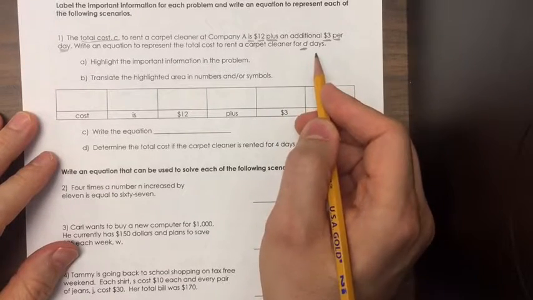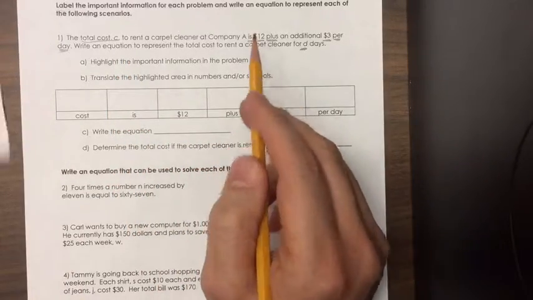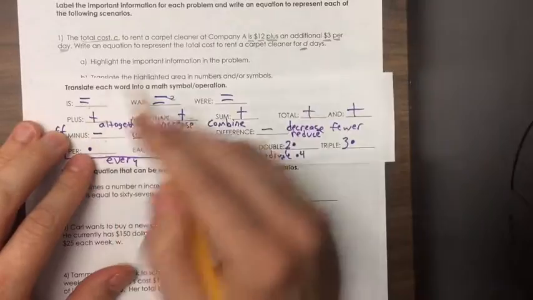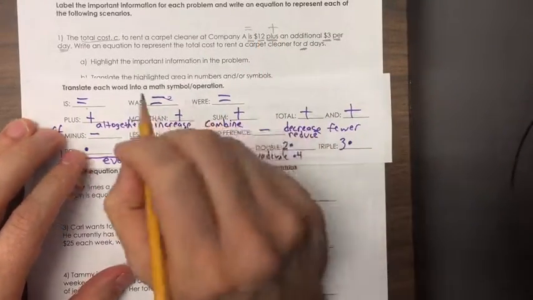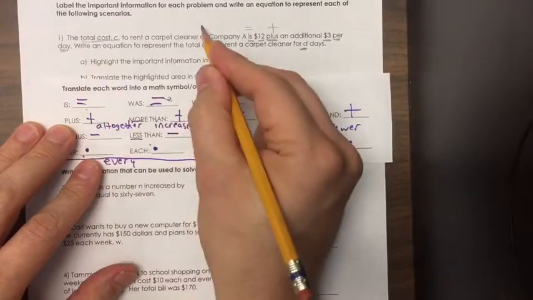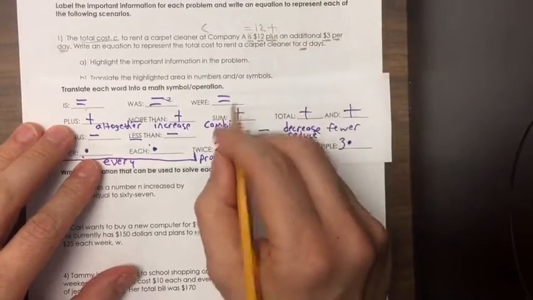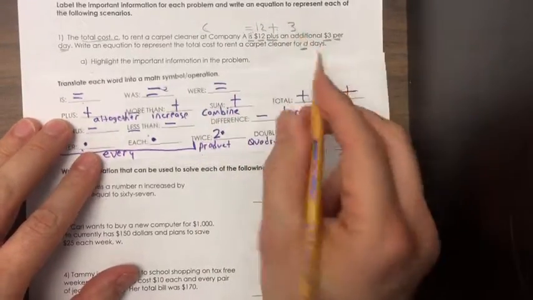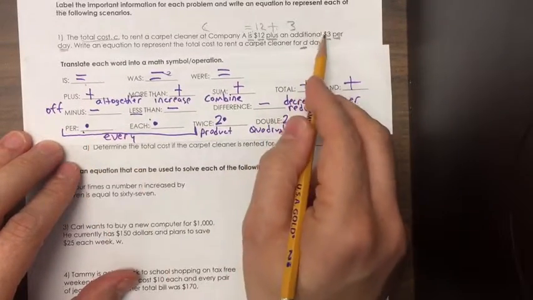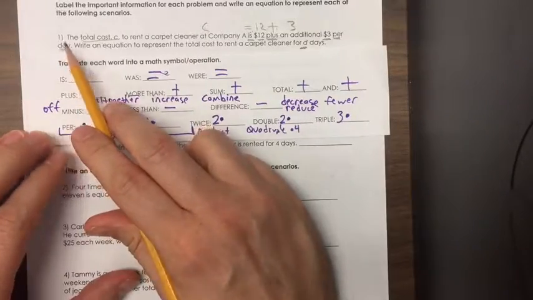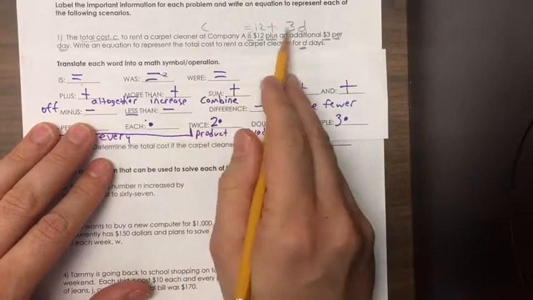All right, I went ahead as I was reading it and I underlined some of the key vocabulary. Okay, is, based on our vocabulary, means equals. We know plus means adding. Okay, so what is it that equals? The total cost equals 12 plus an additional $3 times, the word per means times, $3 times the number of days. We don't know the number of days. We'll use the letter D. $3 times the days. So I've already put it together real quick.